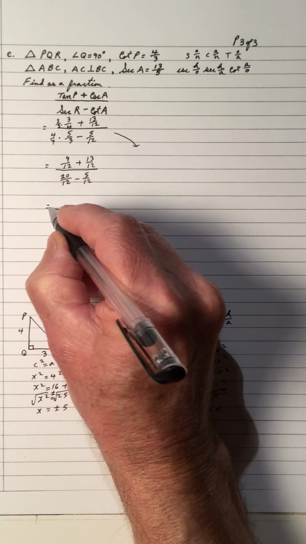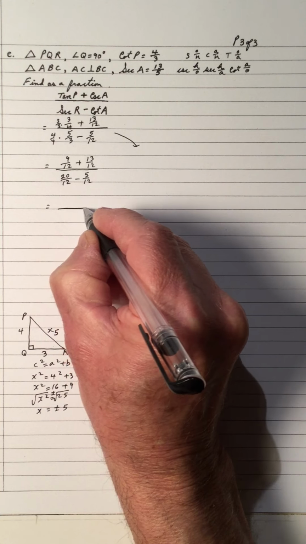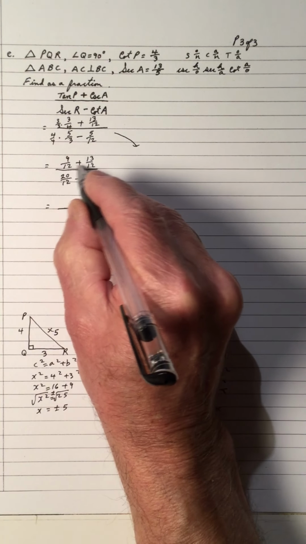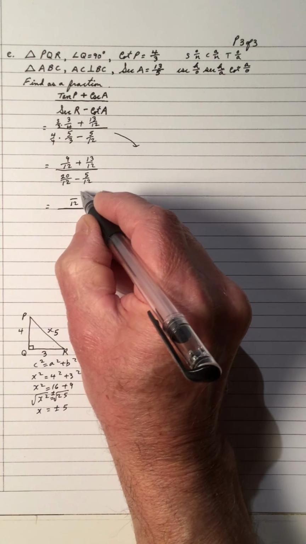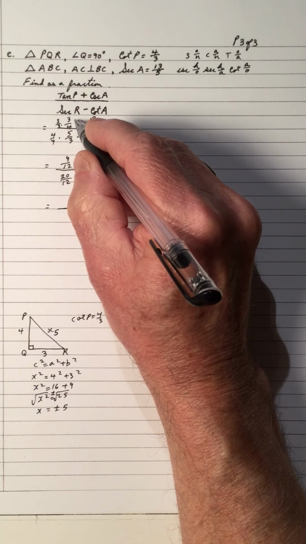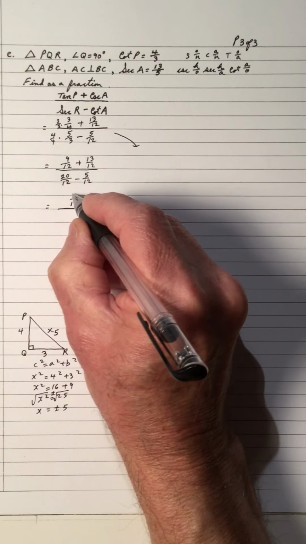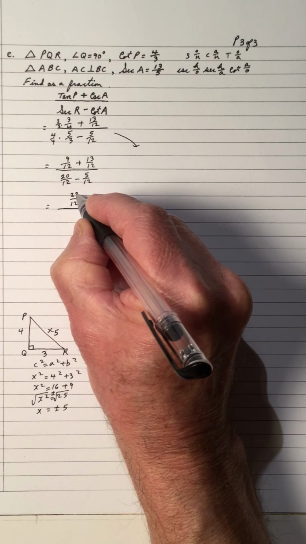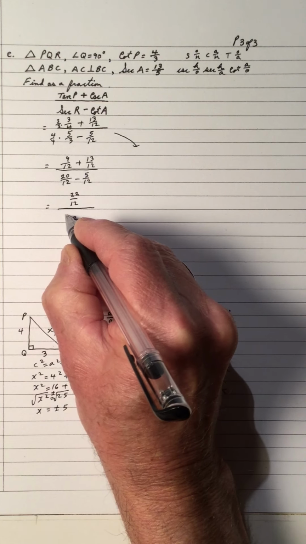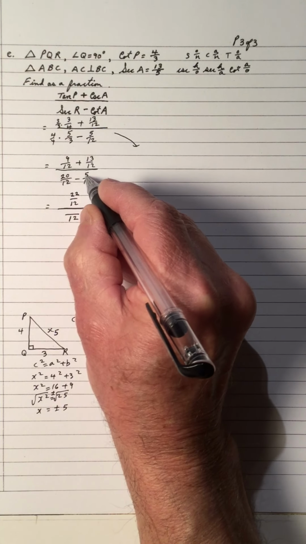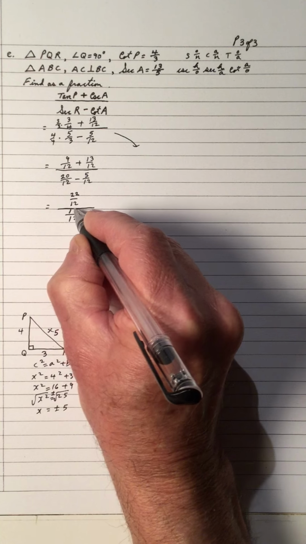Now that we have all the same denominator, because these two fractions have a 12, I can add and I'll get 22 over 12. Because these two have the same denominator of 12, 20 subtract 5 is 15.